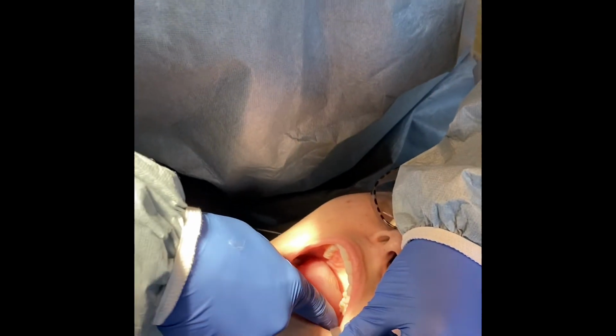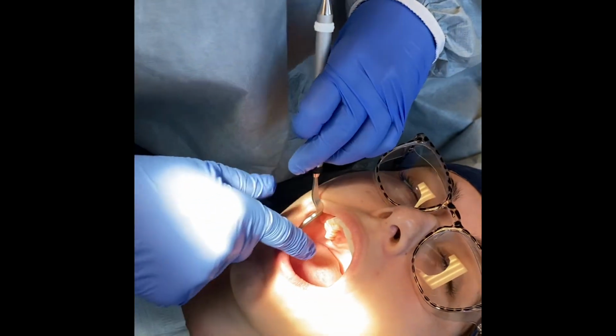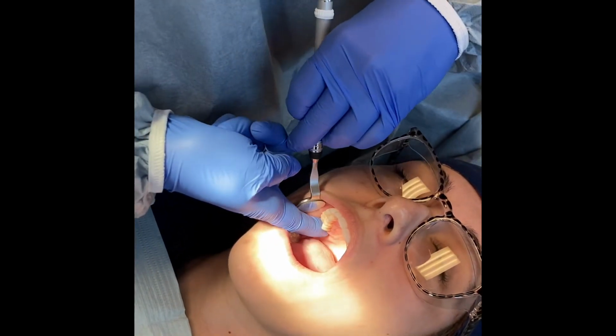Using one finger in a digital palpation, you'll feel the retromolar area and the maxillary tuberosity. This is behind where the second or third molars would be.